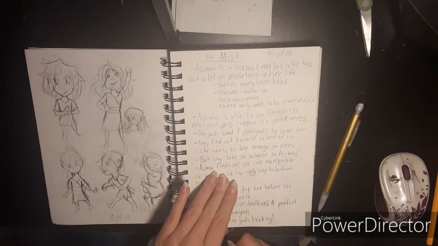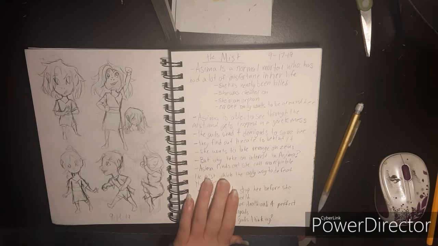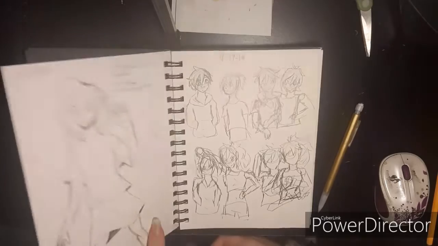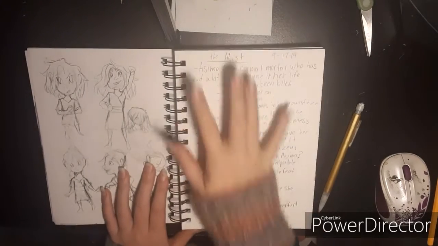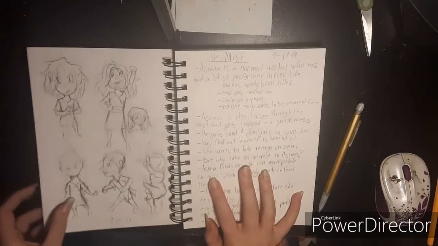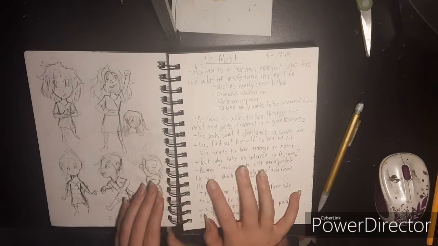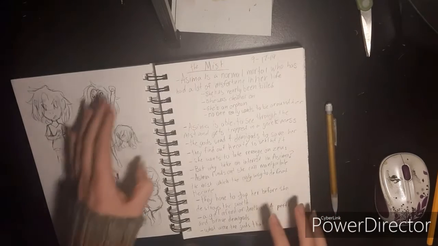Oh my god, this is so old. This is the first time that I wrote down a story for Mist. Mist is a Greek mythology story that I came up with. I was inspired by Percy Jackson.